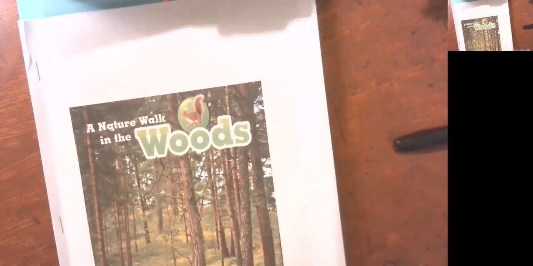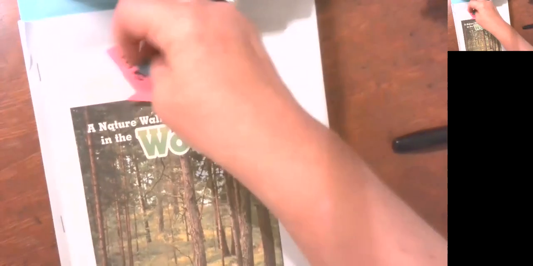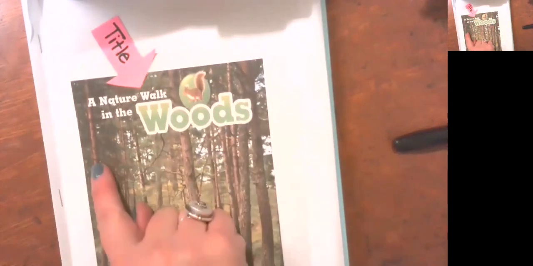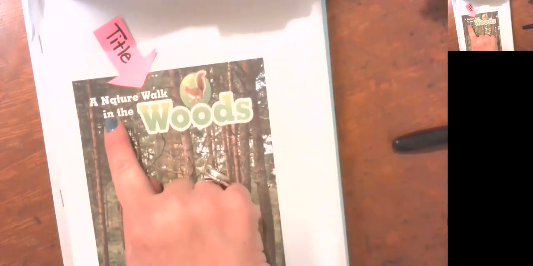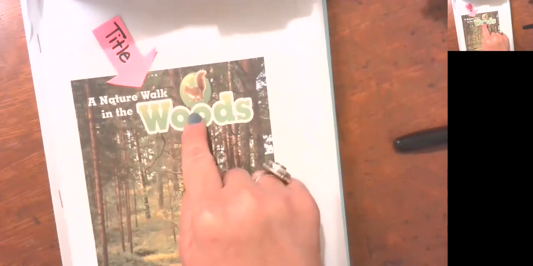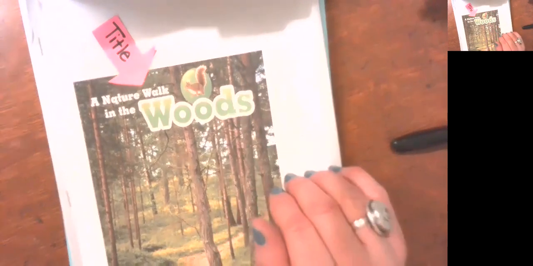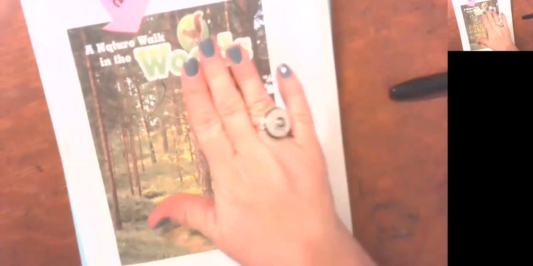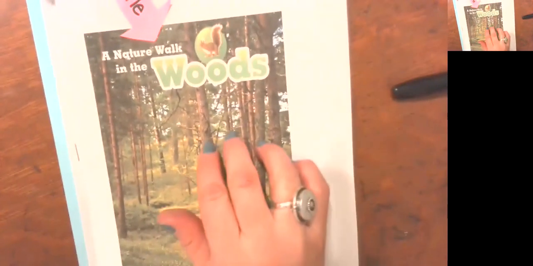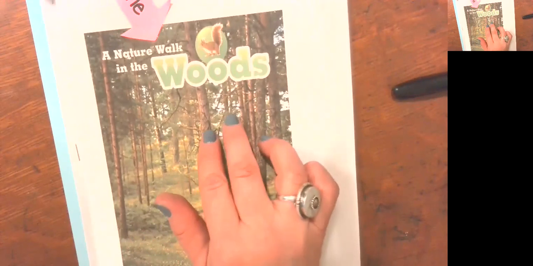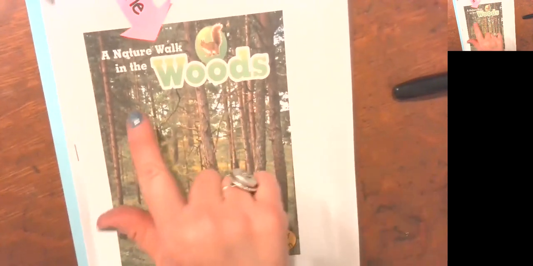Our title of this book is right here, A Nature Walk in the Woods. That tells the reader exactly what the whole book will be about. Everything we read in here will be something that happened on a nature walk in the woods. Now, we have to look at this too, because when readers read nonfiction, they need to make sure that the text they've chosen is nonfiction. A big indicator that lets us know this is nonfiction is that there are actual photos. Okay, this is real. So we think from that we're going to read facts about a nature walk in the woods.